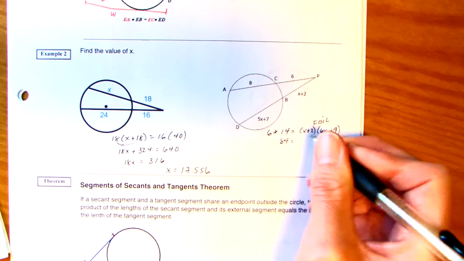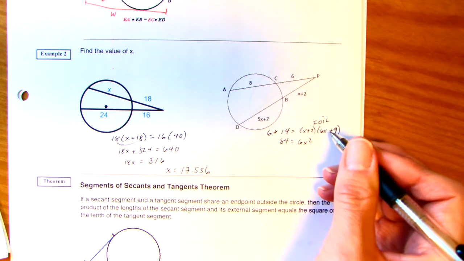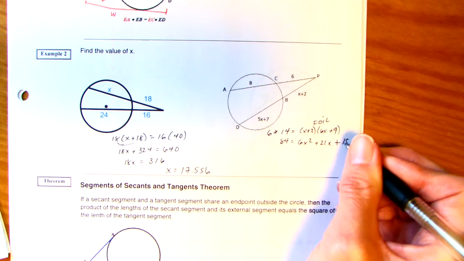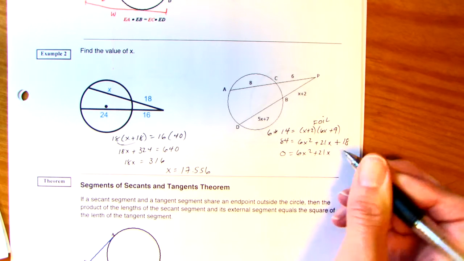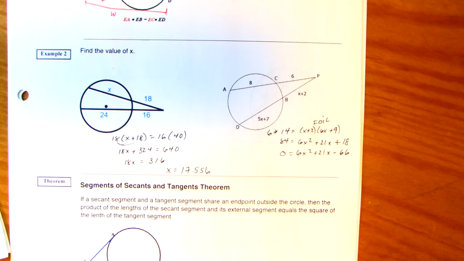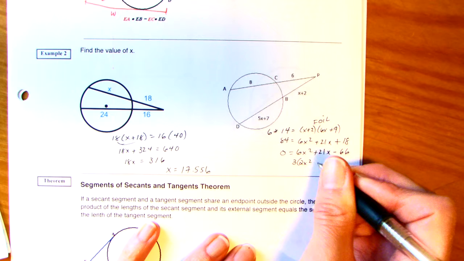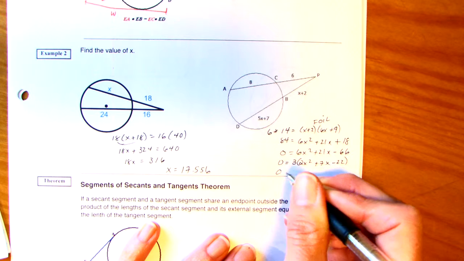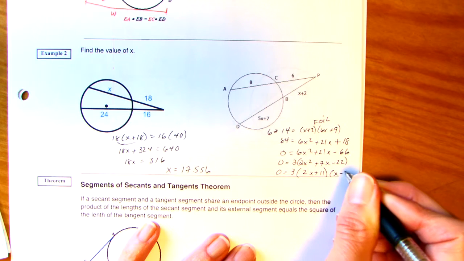So 84 is equal to 6x squared. So I have 9x and 12x, which is 21x. And then the last would be plus 18. Subtract 84 on both sides. You get minus 66. Now I need to factor, let's see here, 3 comes out of each one of those. So it's just not going to be a pretty factoring. And I'm just going to help you out there. 2x plus 11, x minus 2.